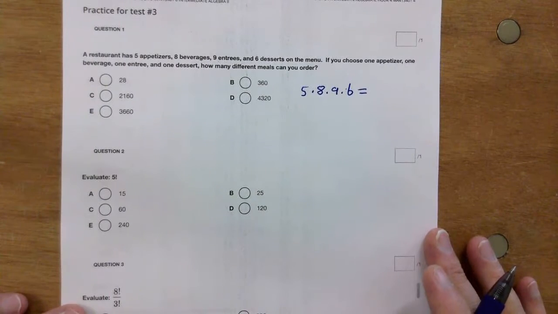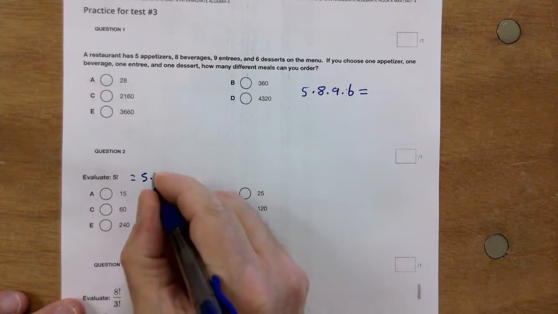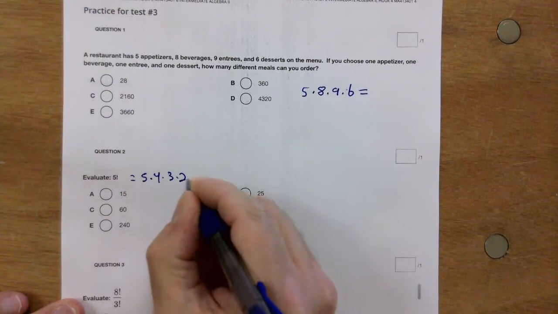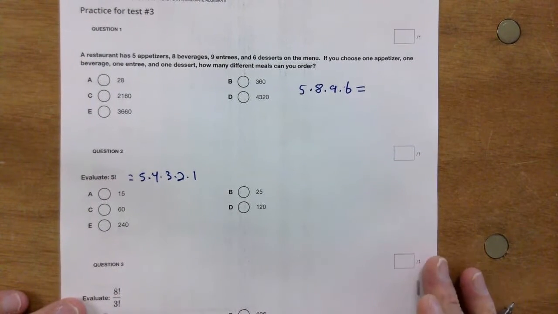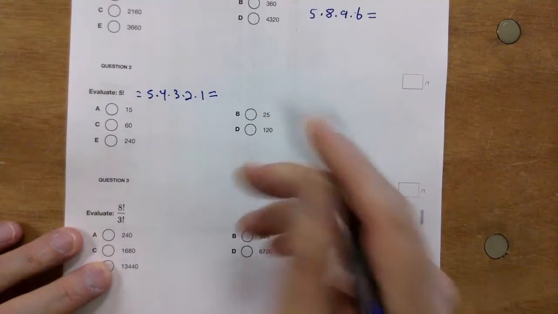All right, number 2, we got 5 factorial. That's 5 times 4 times 3 times 2 times 1. All right, you can use your calculator or use Desmos. Put in 5 factorial. All right, what does that equal?